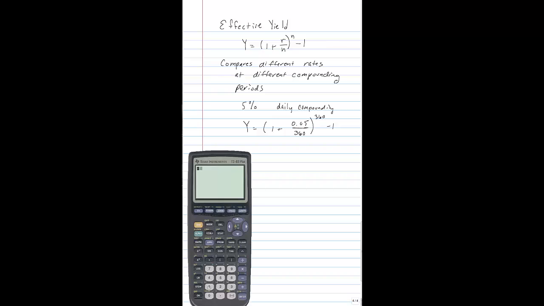If I have a 5% interest rate that's compounded daily, the actual yield is going to be this. Let's go ahead and find this on our calculator. Again, inside parentheses first, then I'm going to raise it to the 360 power, and then I'm going to subtract 1 from it. So a 5% interest rate daily compounded actually gives me a real interest rate of 5.13%. This is also called annual percentage rate. So on those commercials for car loans, you'll hear about APR. So that is compounding worked into the actual interest rate.